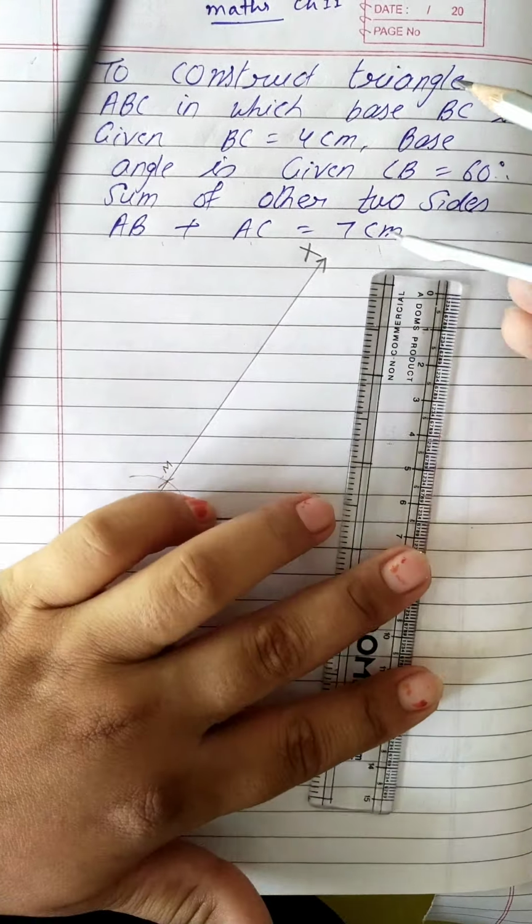First of all, we will construct the base. BC is equal to 8 centimeter. So construct the base first. Here we have points B and C up to 8 centimeter. So mark these points B and C. Then next is the given base angle 45 degree, angle B. So you know very well how to construct 45. First of all, we have to make 90 degree, then we have to bisect that.